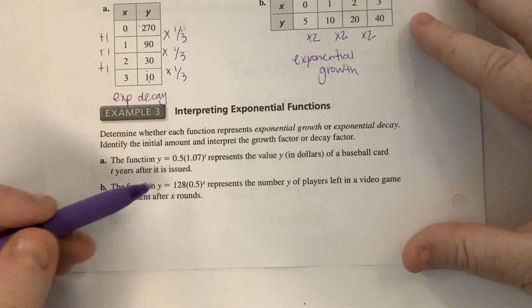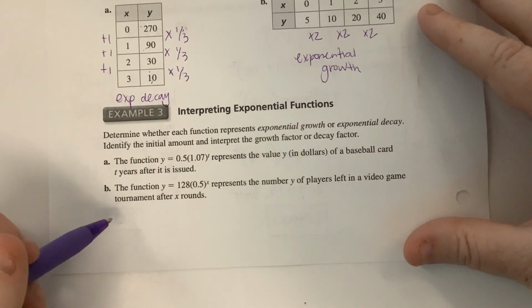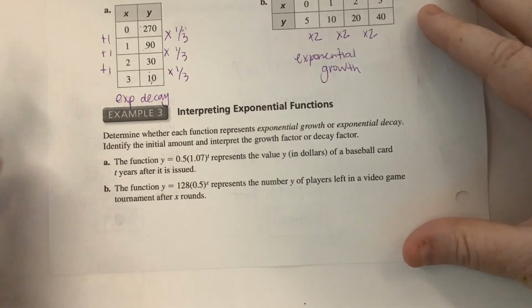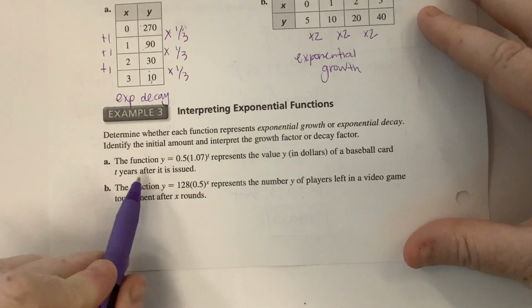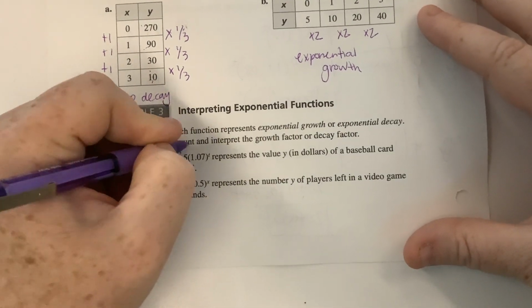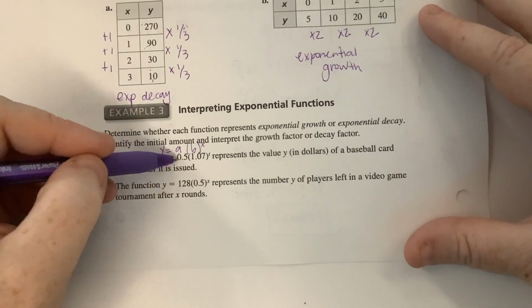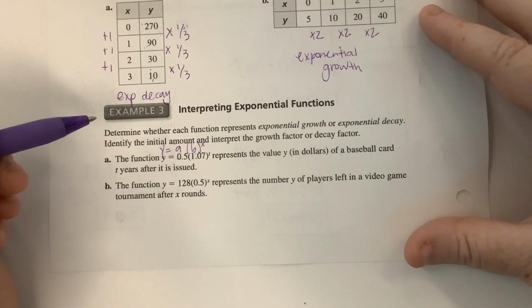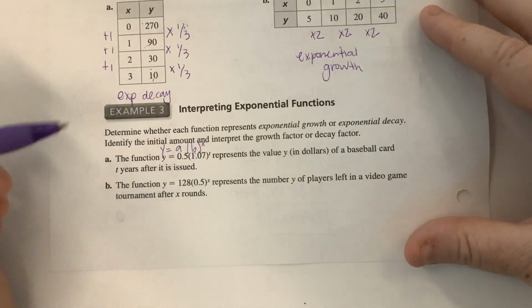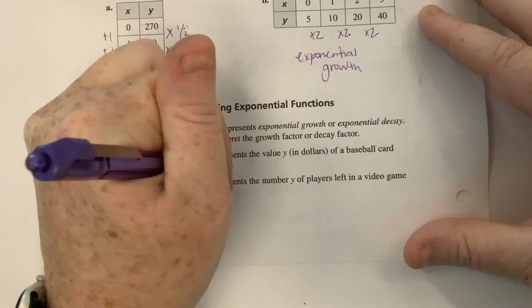All right, interpreting word problems. So first we have to determine whether these are growth or decay, and then we have to identify the initial amount and kind of what it means. So this function, we have y equals a times b to the x power, right? And so a is 0.5 and b is 1.07. Well, b is what tells us if it's growth or decay, so this one is an exponential growth.